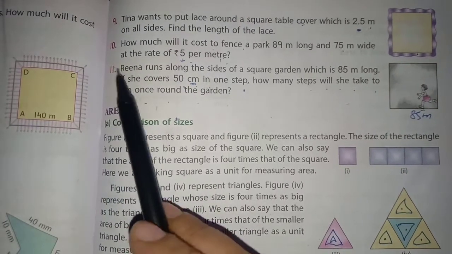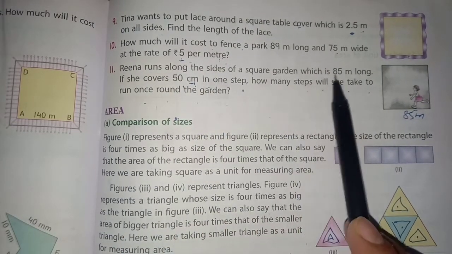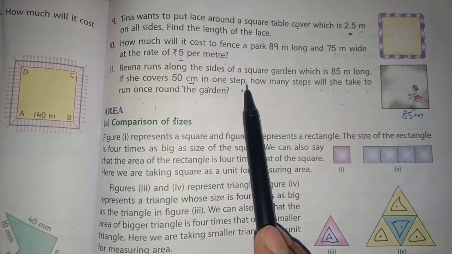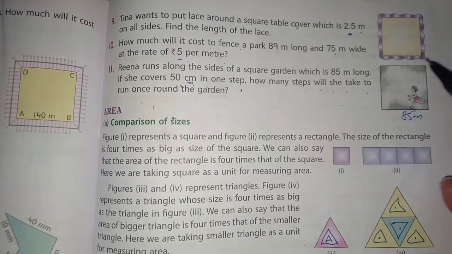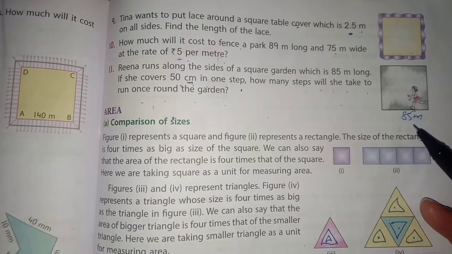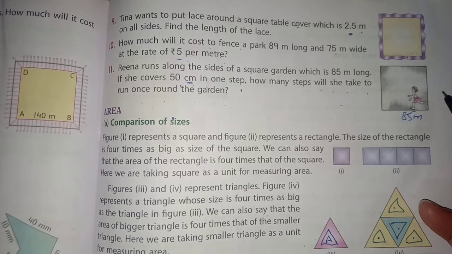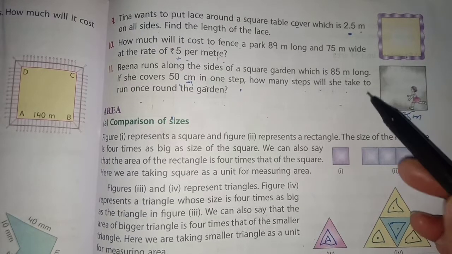Now, last question of the exercise, question number 11. Reena runs along the sides of a square garden which is 85-meter long. If she covers 50 centimeter in one step, how many steps will she take to run once round the garden? Now, Reena runs along a square garden and the length of one side of the square garden is 85-meter. And as it is a square garden, it means all the sides will be of the same length, that is 85-meter. Now, in one step, she covers 50 centimeter and we need to find how many steps she will take to run once round the garden.